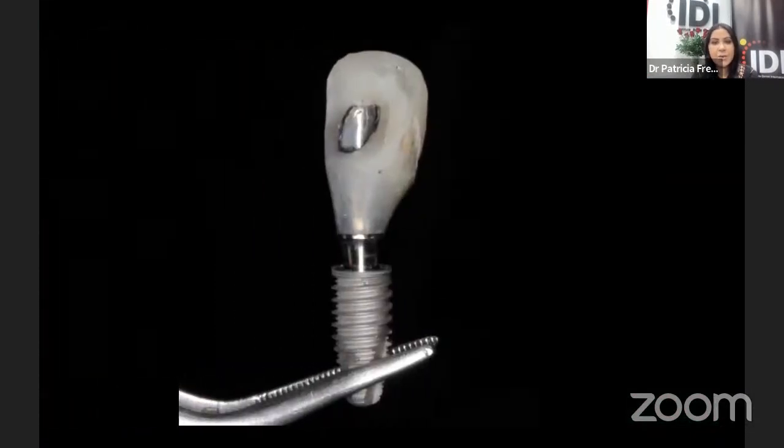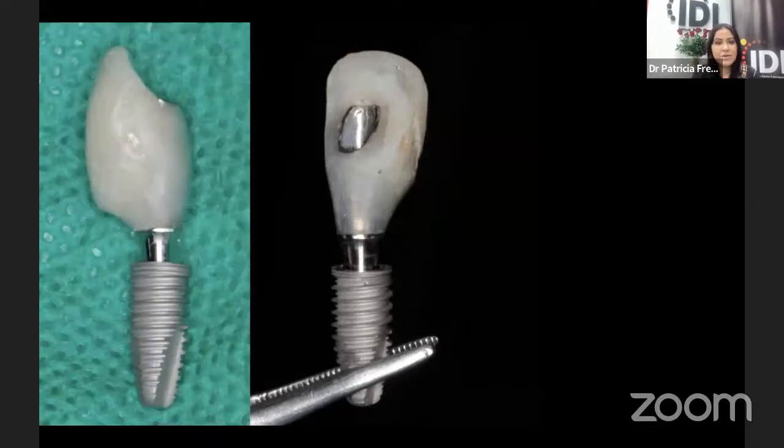So now we got our provisional crown, and you can observe something here. If you look at the buccal part of our crown, you will see that I performed a concave surface. Why? Because we don't want to push our soft tissue. If we make a convex surface, we are going to push our soft tissue, and it is going to go apical, and we don't want that. We will not like to have that in this first period. So we have to do this always.